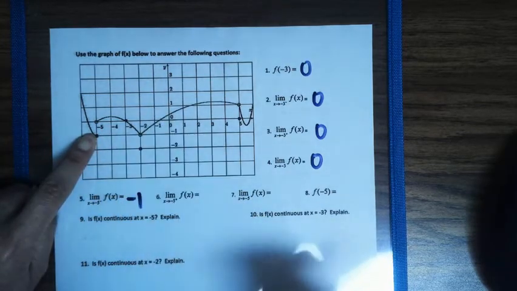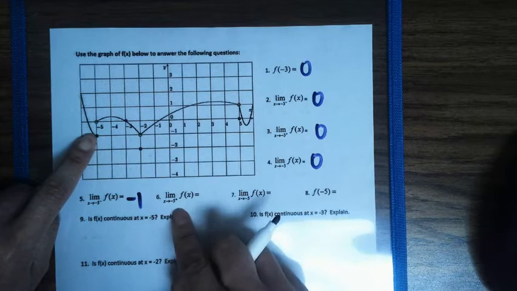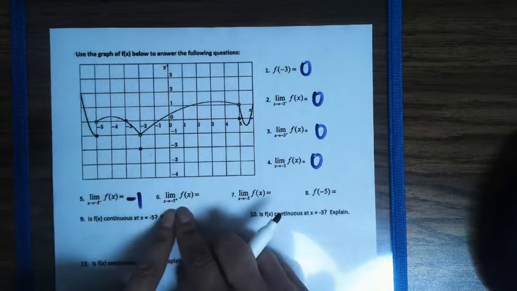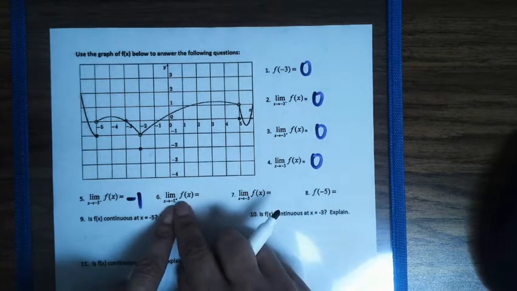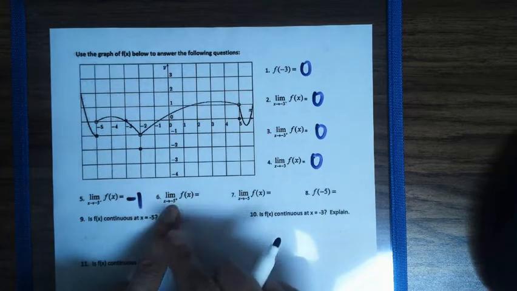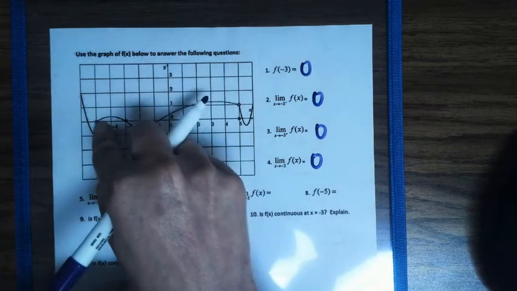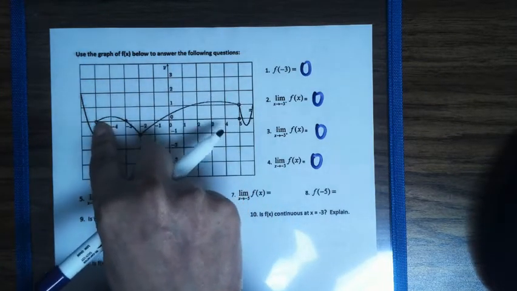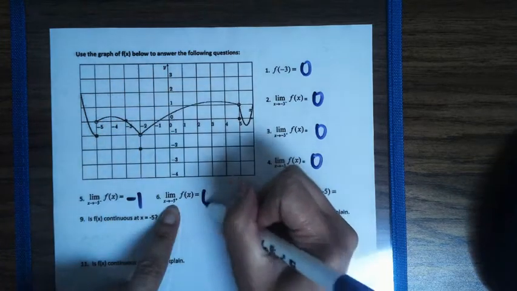Negative 1. Now, if I ask you exactly the same, but the hat has the plus, it means that I'm asking for the limit when x approaches negative 5 from the right side, meaning I'm going to look from this side, so that one is going to be 0.